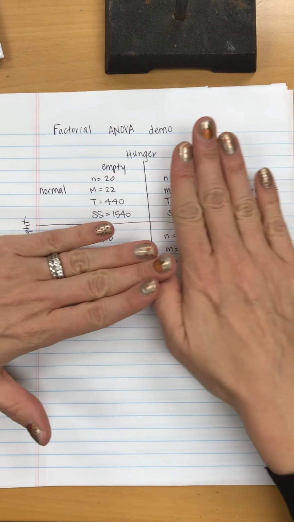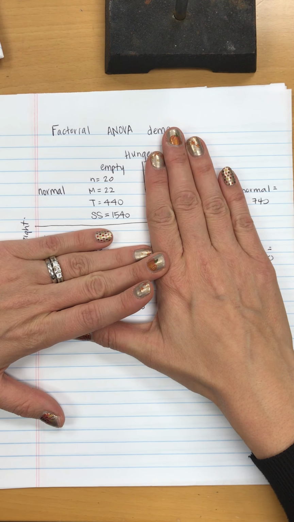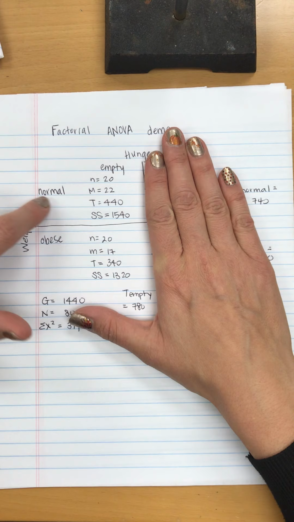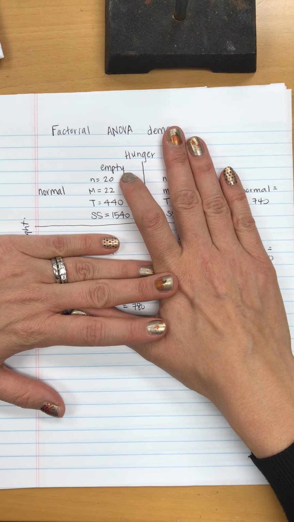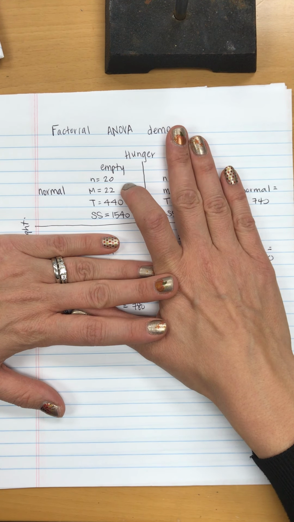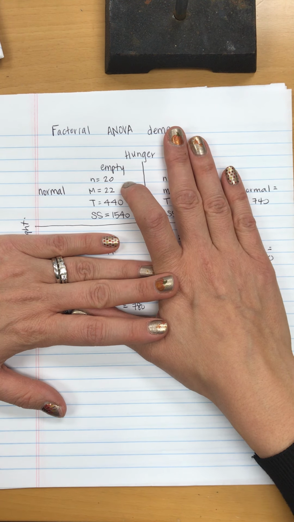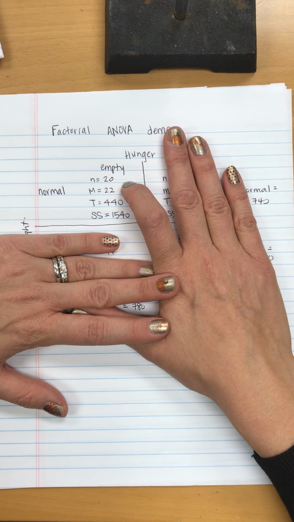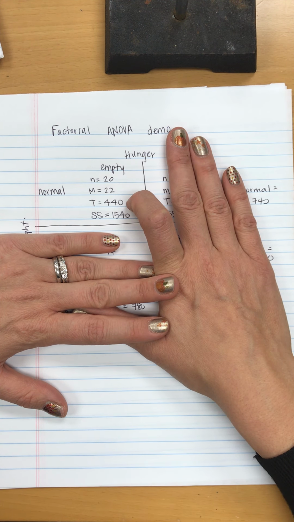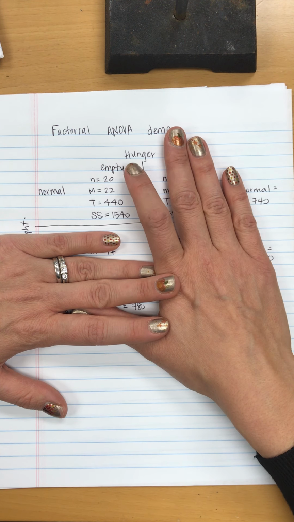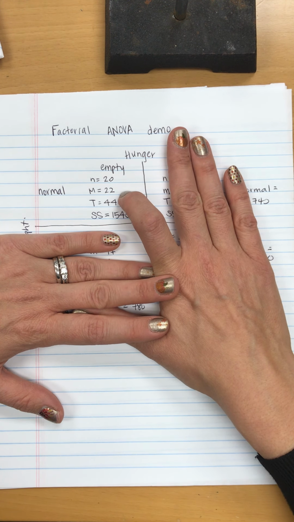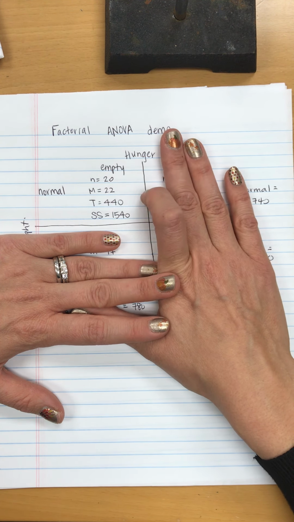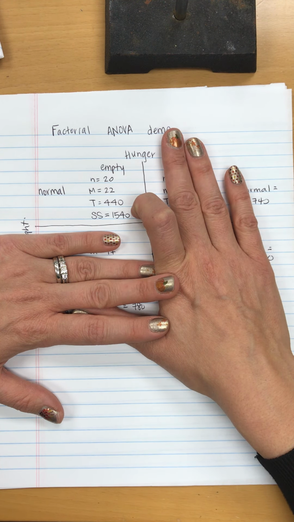So what you can see here is the data that comes from participants who are of normal weight and eating on an empty stomach. We have 20 participants, n equals 20. The mean amount of food that they ate is 22 units. The total, so if you add up the scores for each of the 20 individuals, is 440. And so if you take 440 and divide it by 20, you get the mean. And then we've got a sum of squares for these participants.